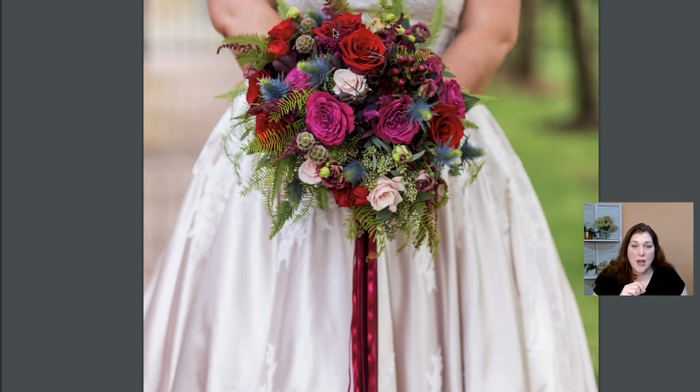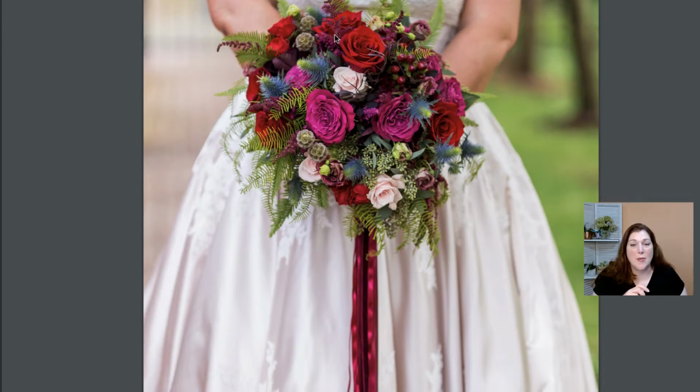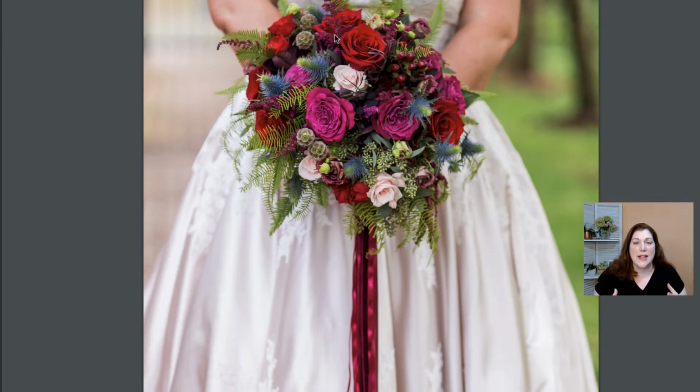So what I'm going to do is I'm going to start looking at this and counting the flowers that are in here and write them down, or you can put them in a spreadsheet. I'm going to show you a spreadsheet later on that you can use and how you put that together. But first, let's talk about it.